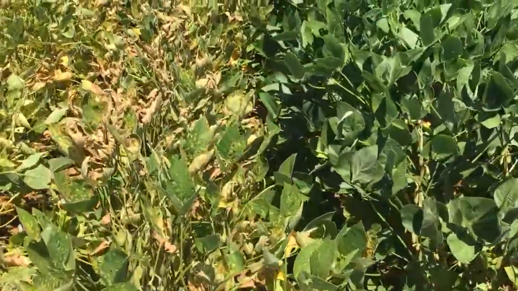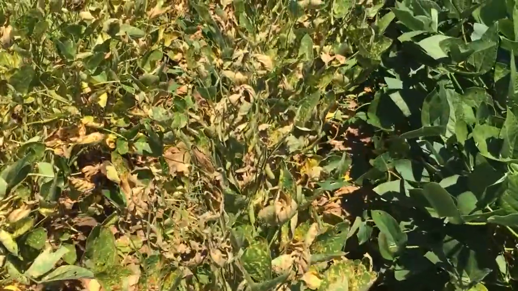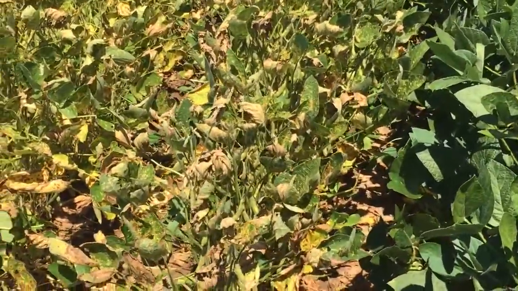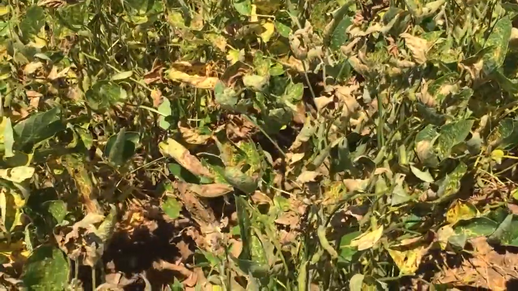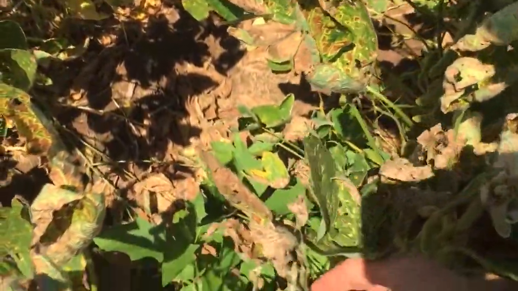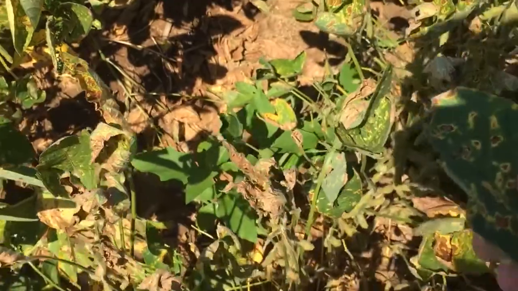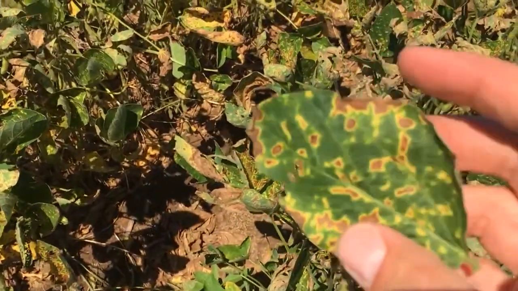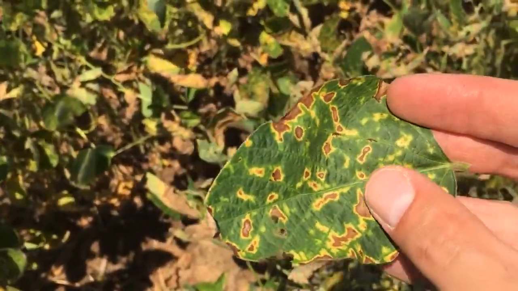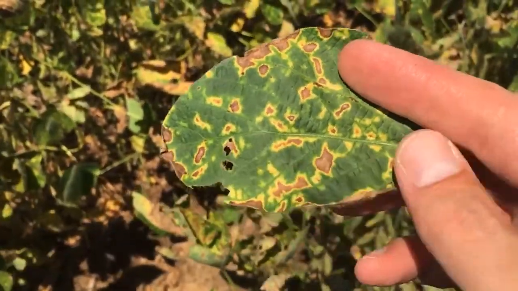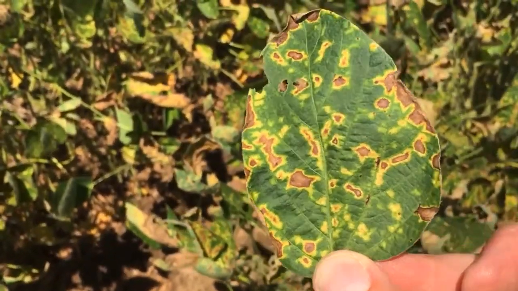In terms of identifying soybean sudden death syndrome, there are a few features that we're looking for, obviously. The most noticeable of those is the interveinal chlorosis, or yellowing, and necrosis, which is the death of the tissue between the veins. It's pretty distinct.